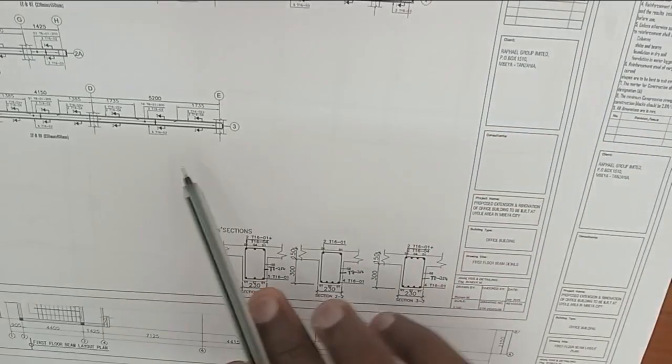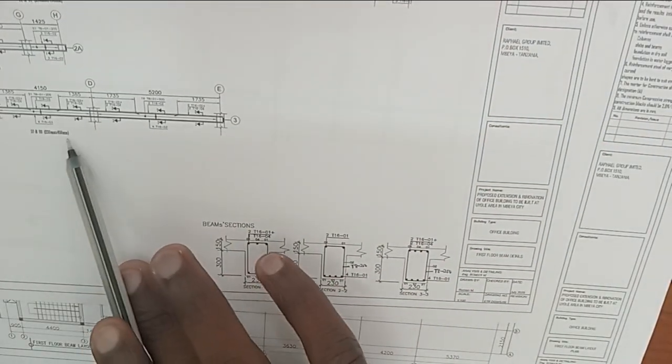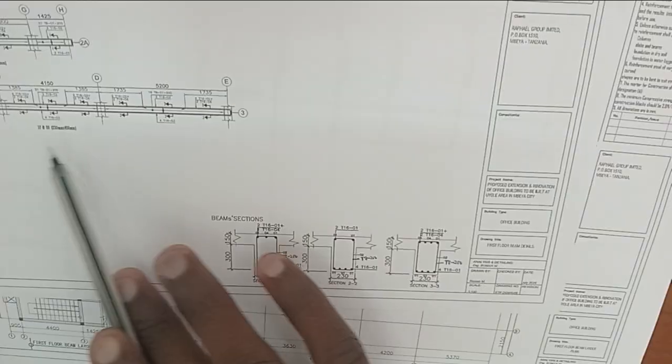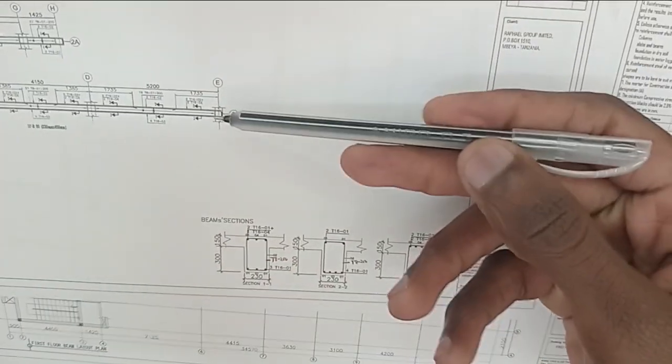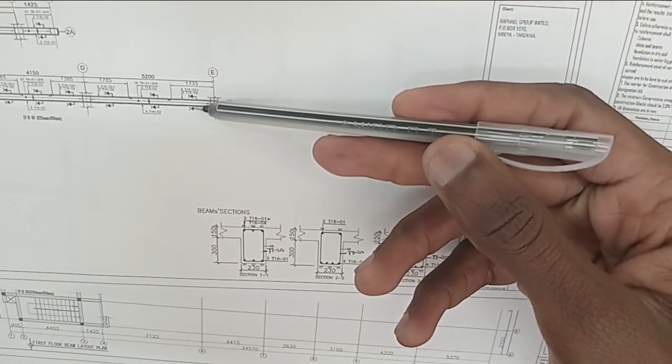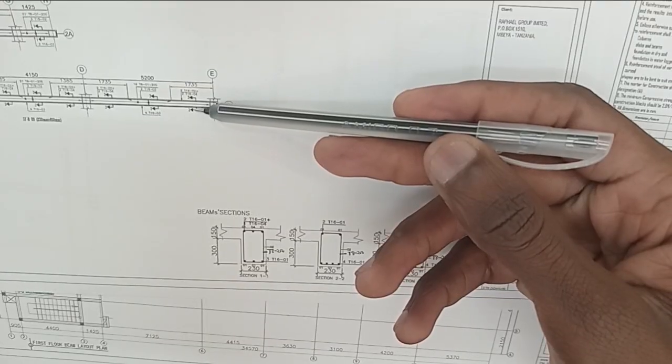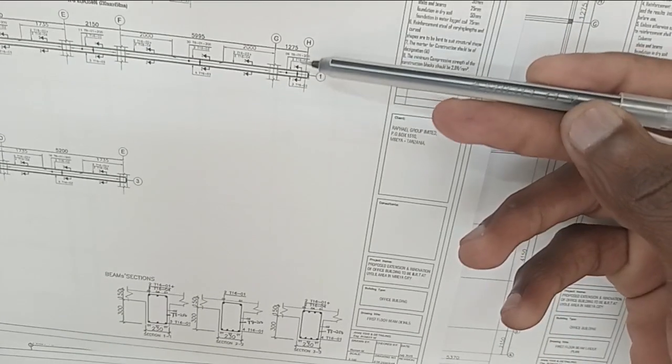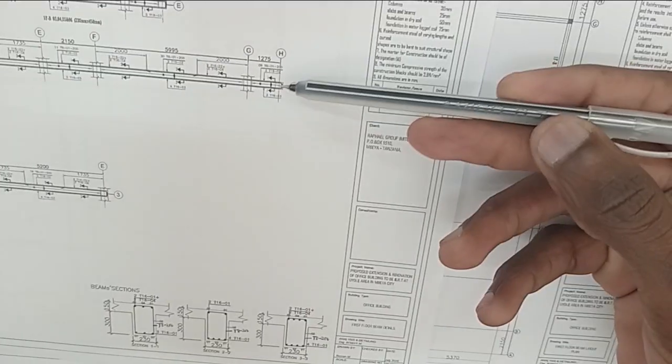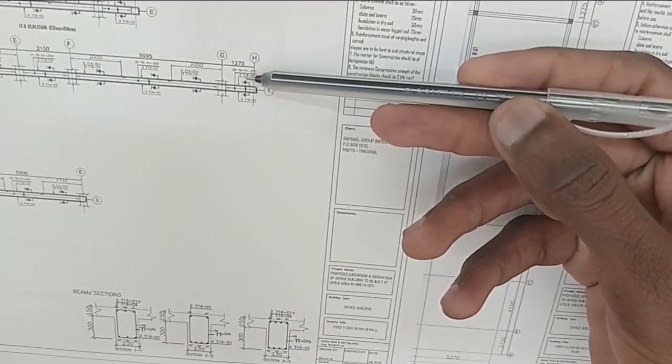As we see, this is the beam elevation for beam mark number 9 over supports. This is section 3C, where extra bars are required.